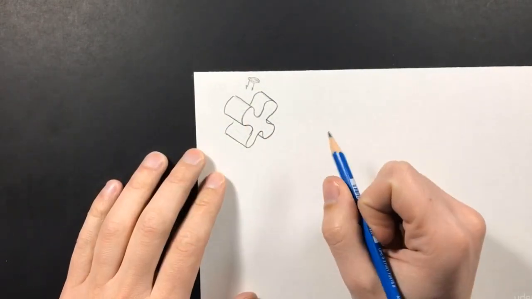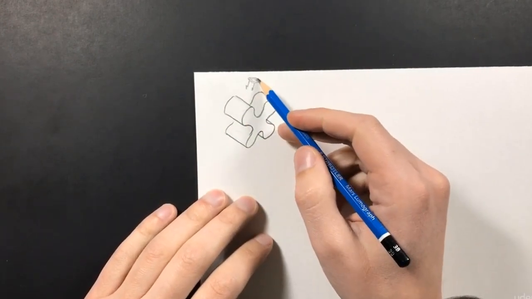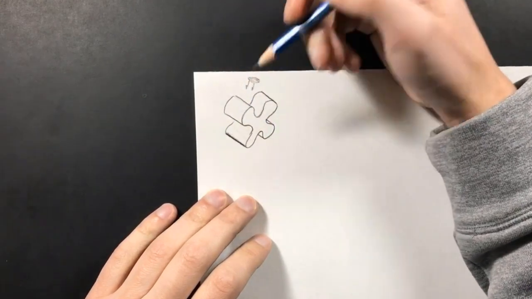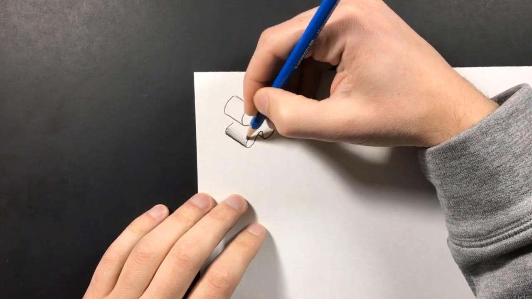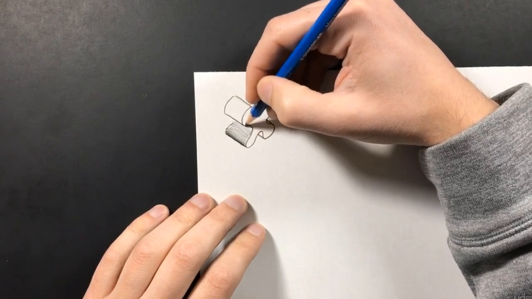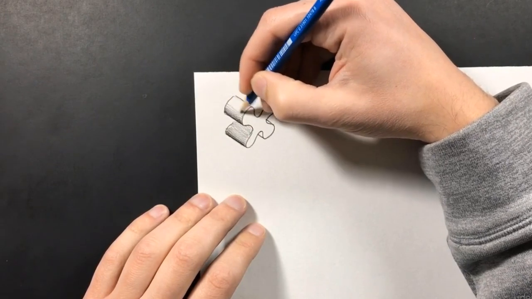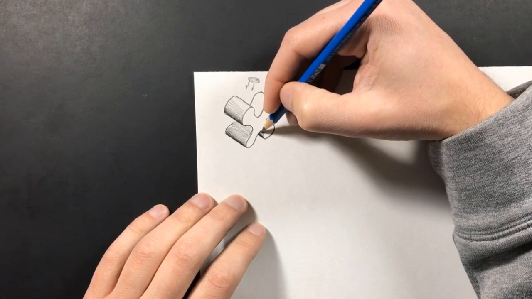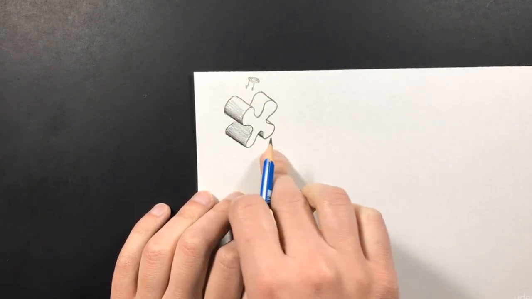So first, let's start off with our core shadows. Our core shadows are going to be on the opposite side of our light source. So that means it's going to be on these bottom edges of our shape. So let's go ahead and fill those in. Like so. Same with over here. And then we also are going to get those core shadows over here. All right, perfect.